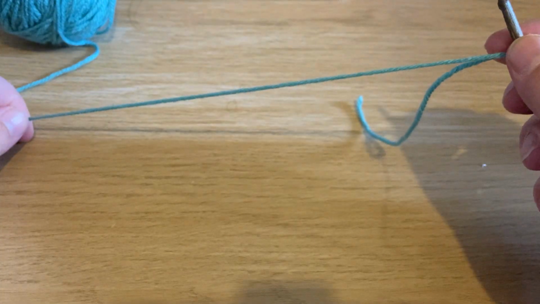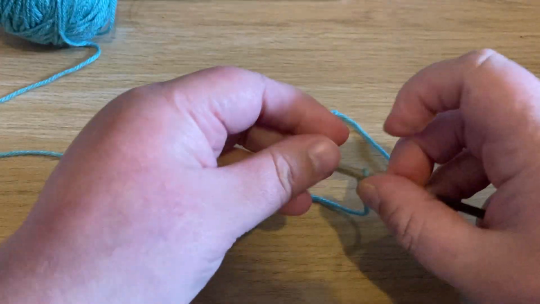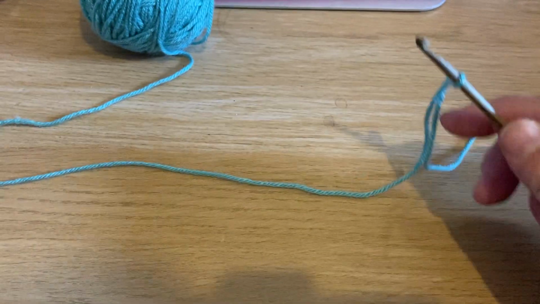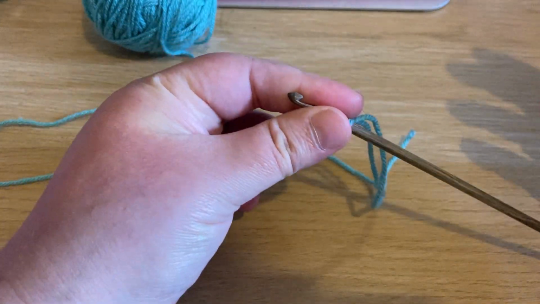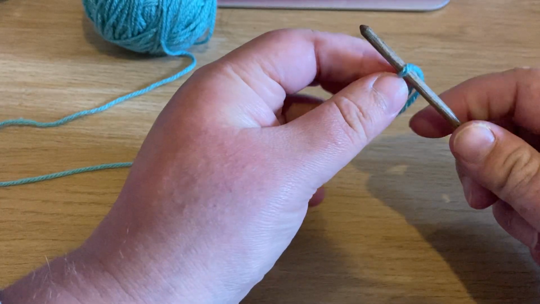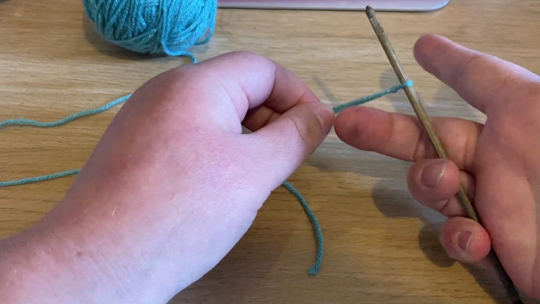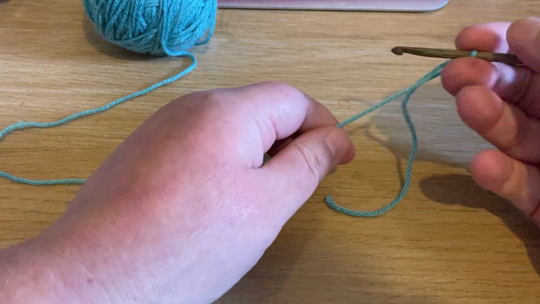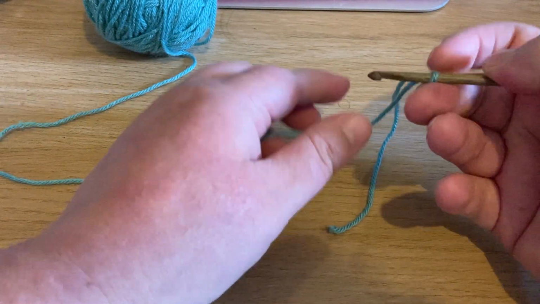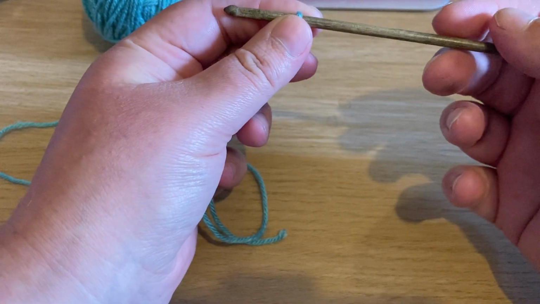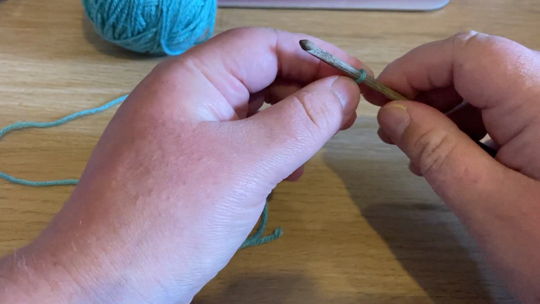I am obviously right-handed, so the hook I'm holding in my right hand. There are in fact a couple of ways to hold a crochet hook, which isn't very helpful. I hold it like this. Some people hold it this way, I think it's knife or pen, something along those lines.